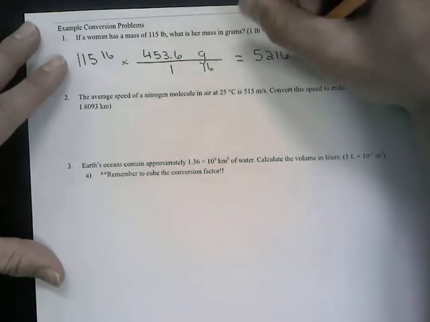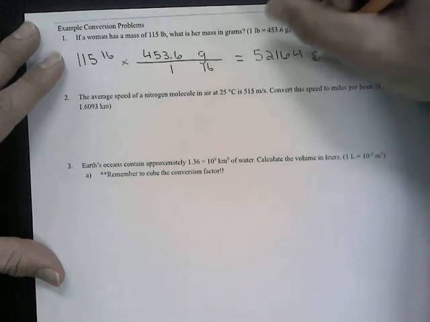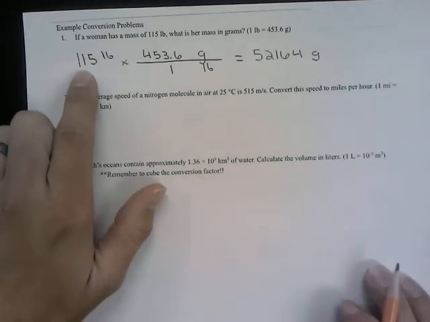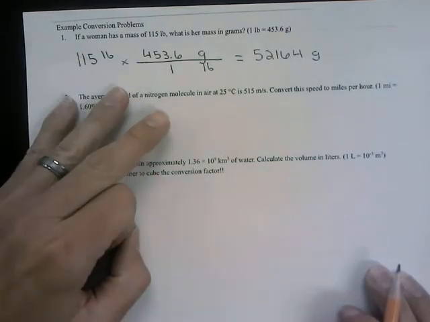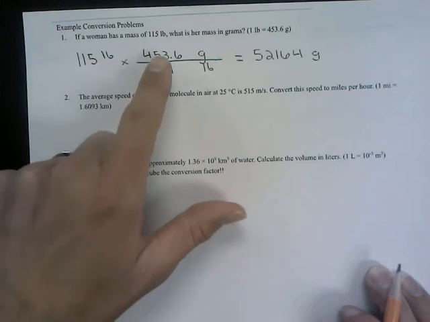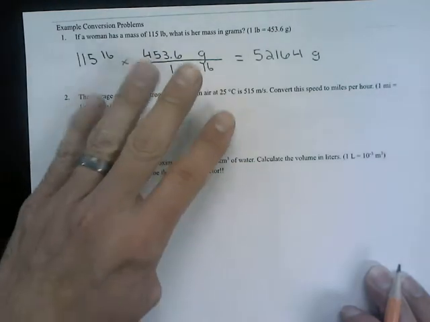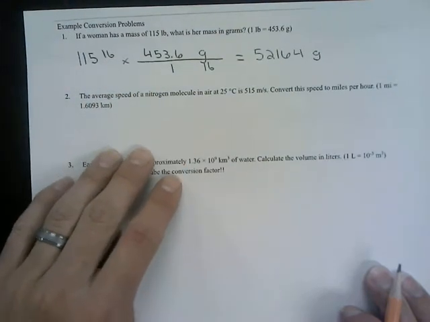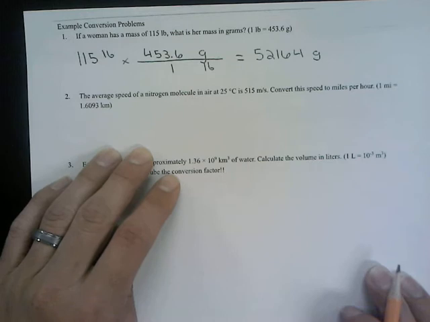But we're not quite done. We must round this to the correct significant digits. If we look back, 115 has 3 significant digits, and 453.6 has 4 significant digits. Because we multiplied or divided here, we go by the least number of significant digits.